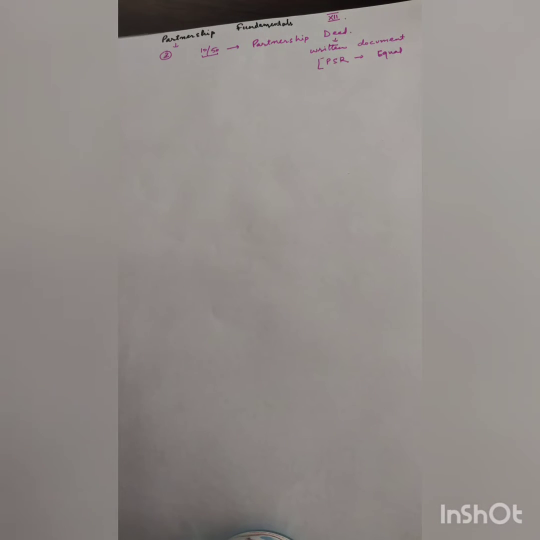Now the profit sharing ratio can depend on contributions: if a person has contributed more capital and other partners have contributed less, the PSR can be in the capital ratio or even anything else. And if nothing is mentioned in the deed, then it becomes equal, right? So this is the provision if there is no partnership deed. But otherwise, if a PSR is decided, the decided one will be used.